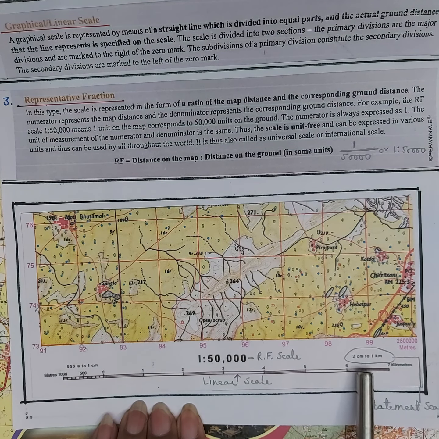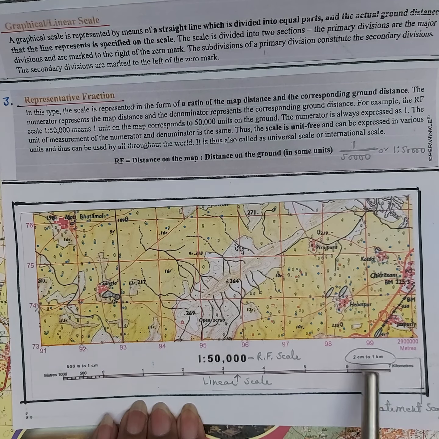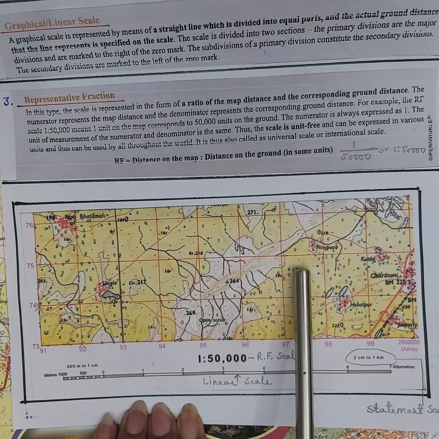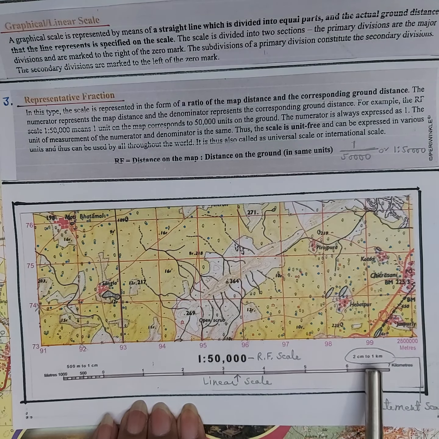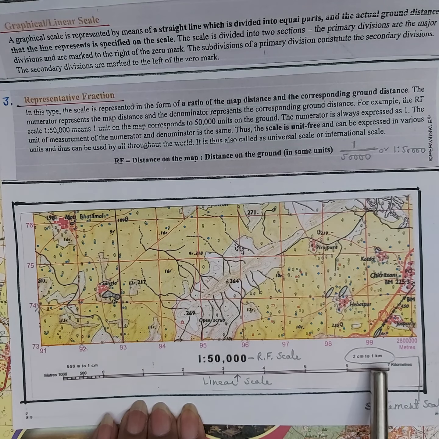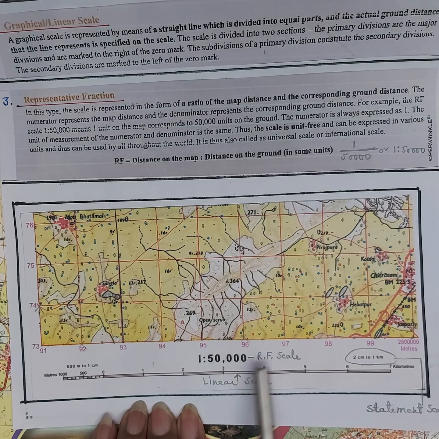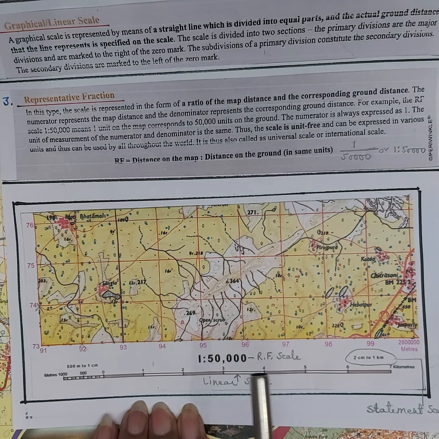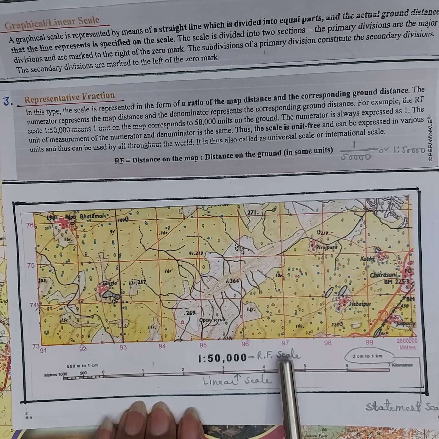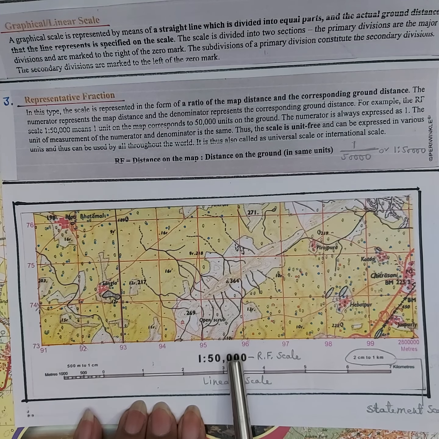It means it is shown in the form of a statement that 2 centimeters on the map are equal to 1 kilometer on the ground. Then here is your RF scale, 1 is to 50,000. Generally it is asked what is the RF scale of the given map. You will say 1 is to 50,000.